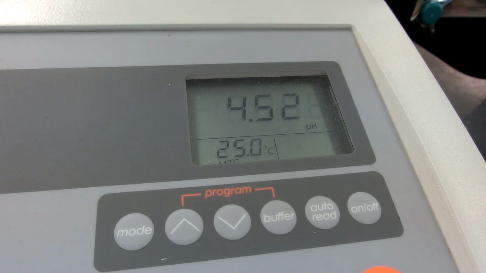We're actually at 7.90 milliliters. We're at 8 milliliters. 8.00 milliliters. 8.1 milliliters. We'll let it settle for a moment so that way it will rest at a pH approximately.